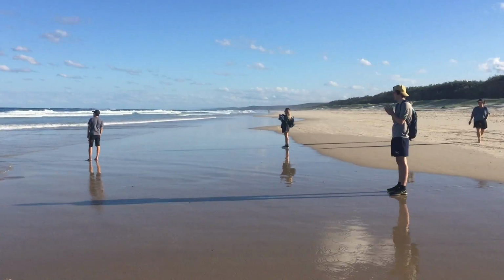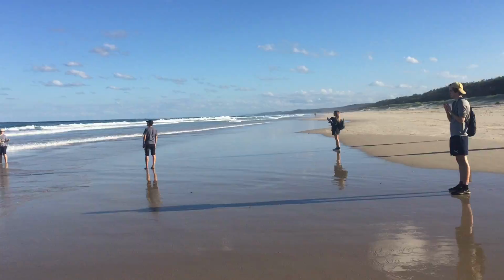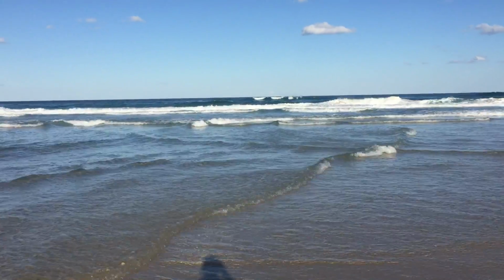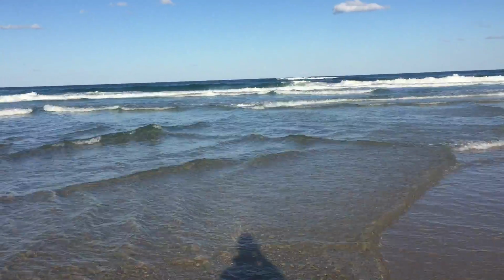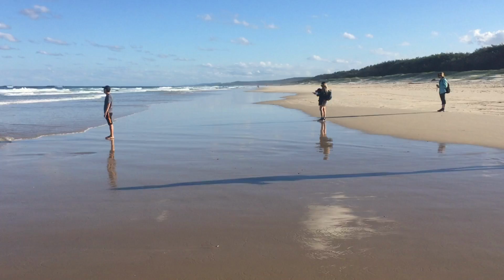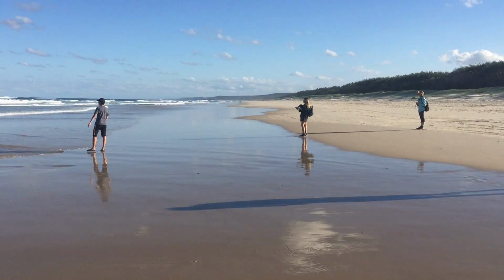Okay, now we're standing on Main Beach, North Stradbroke Island. So you can see the difference here. Out there are our waves breaking, probably about 1 metre offshore swell, about 7 seconds. And the main difference here is you can see the size of the beach.